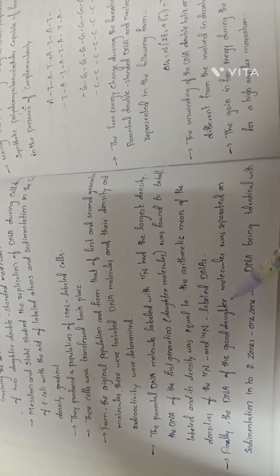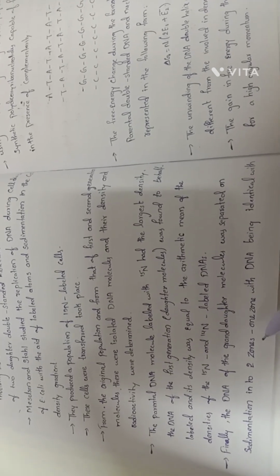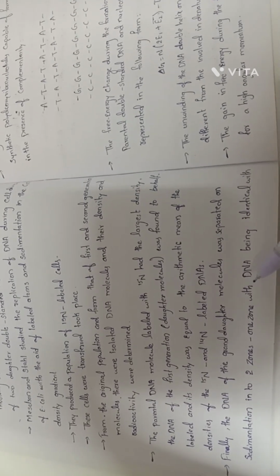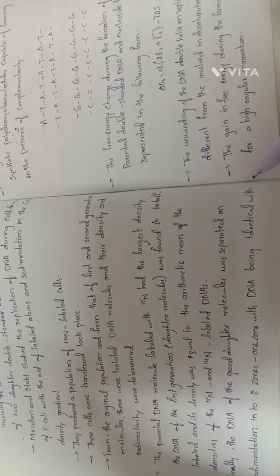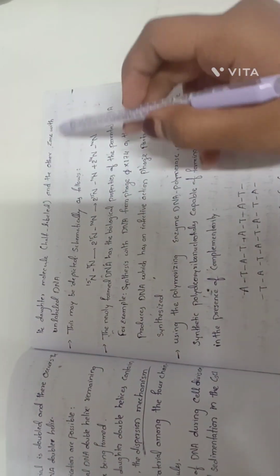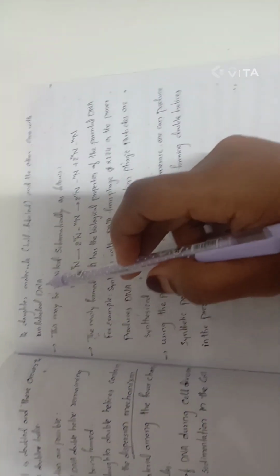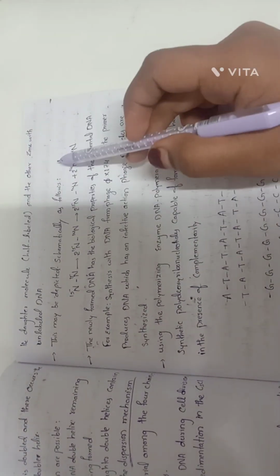Finally, the DNA of the granddaughter generation was separated on sedimentation into two zones. One zone with DNA identical with the daughter molecule and the other zone with unlabeled DNA. This may be depicted schematically as follows.